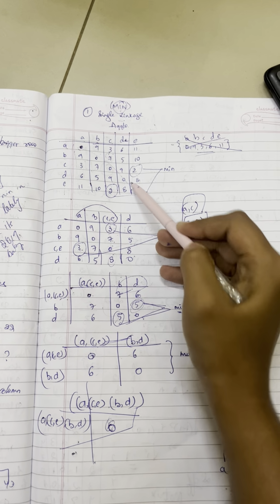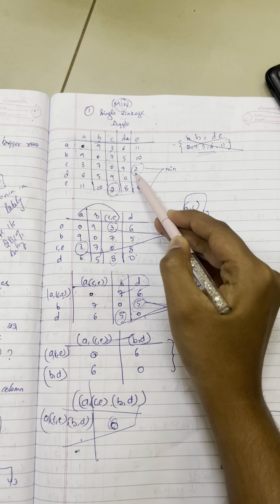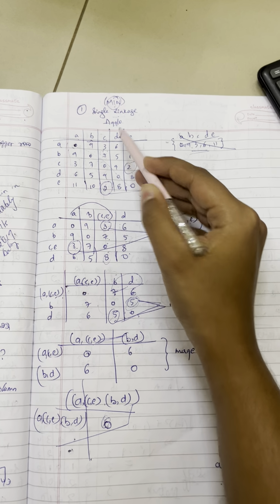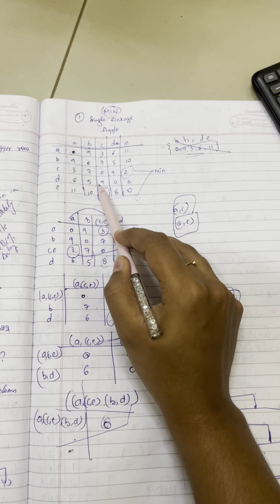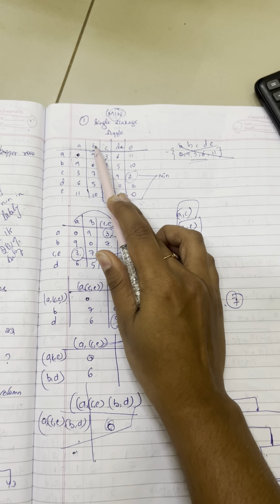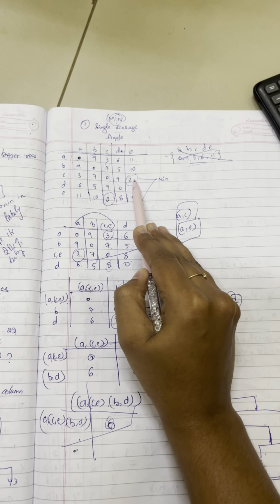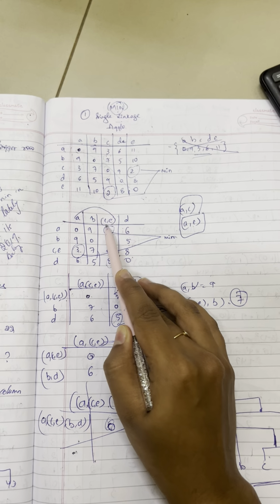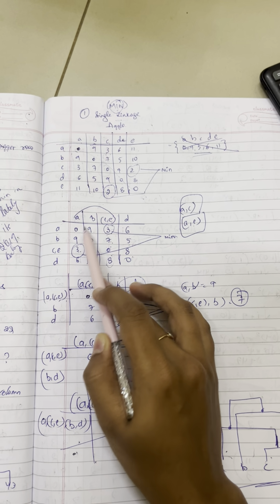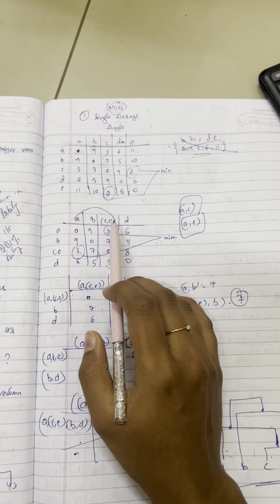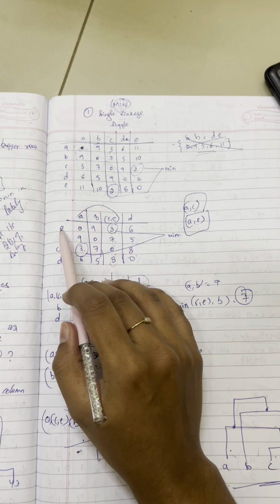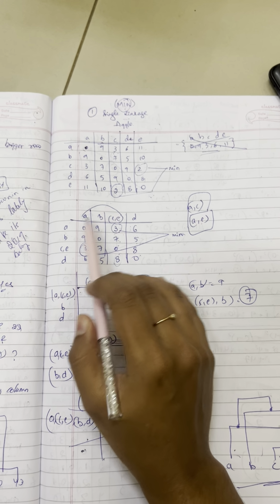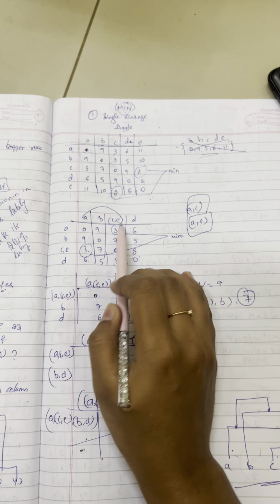Leaving 0, the least value that you have here is 2, and it is present in the columns C and E. So our job is to merge the columns with the minimum value. Over here I've merged C and E. Write all the values as they are, but when you come to the merged C and E column, find the distance between A and C and A and E separately.